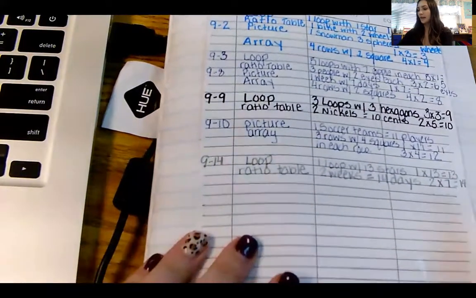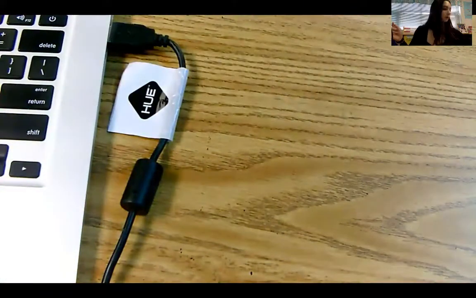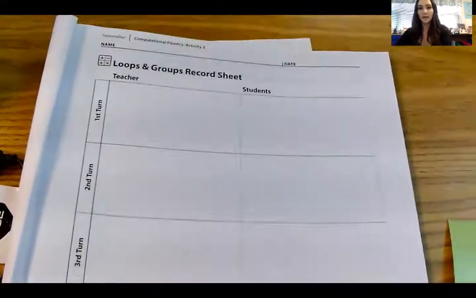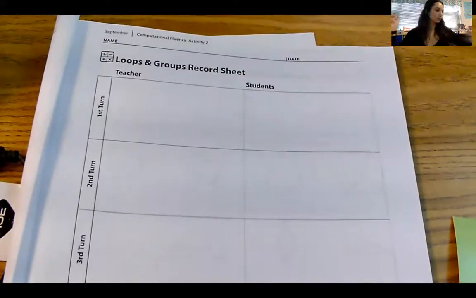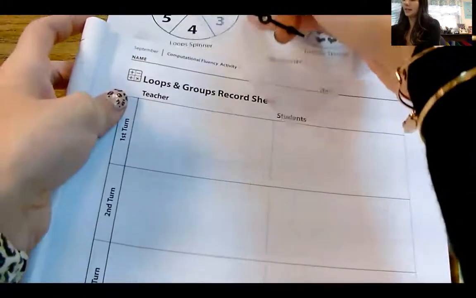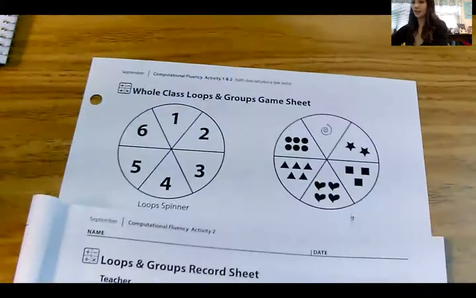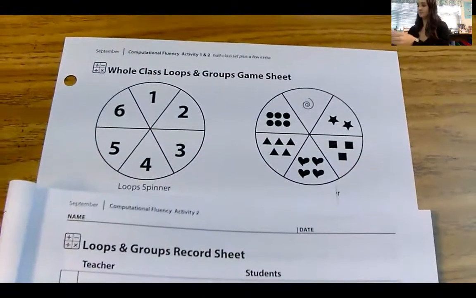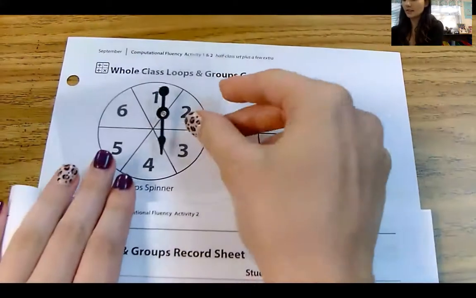If you are ready, we are going to get out our Number Corner book, and you are going to turn to page 3. We are going to do another game of loops and groups. If we were in class, we would make it like a competition, but since we are just online, then we're just going to record our answers.